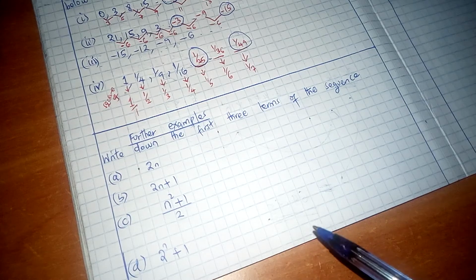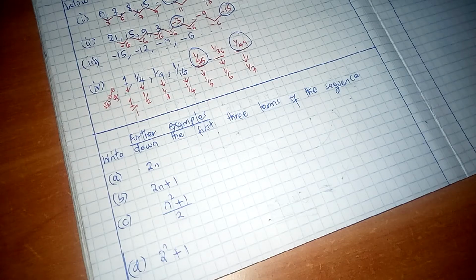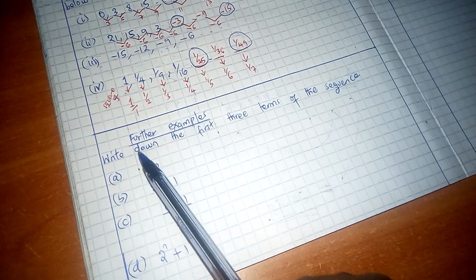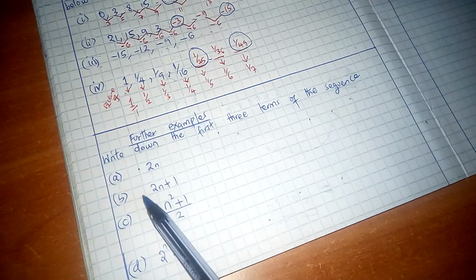So we are going to look at further examples still under sequences, and for these particular examples you are given a formula. Then from this formula you need to derive the terms of that particular sequence. So let's go through it. Write down the first three terms of the sequences.